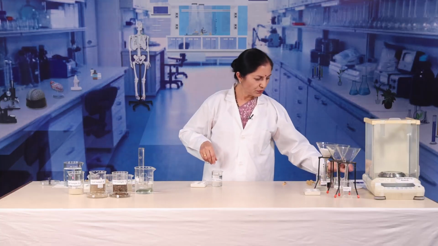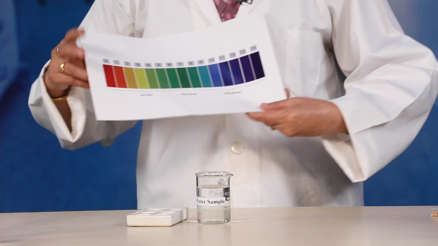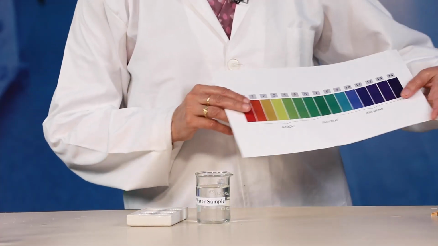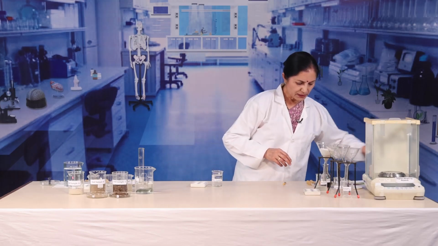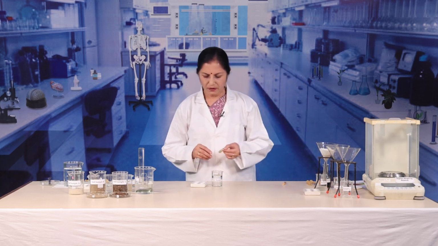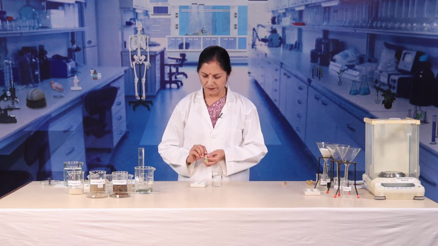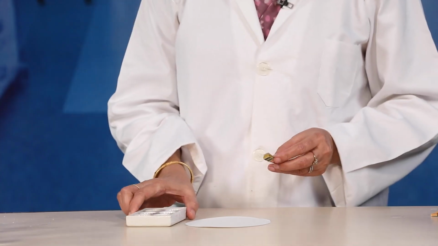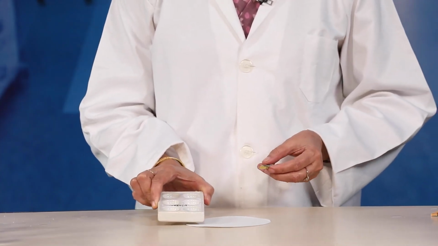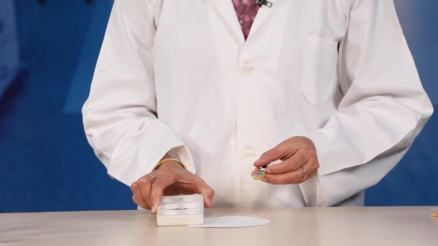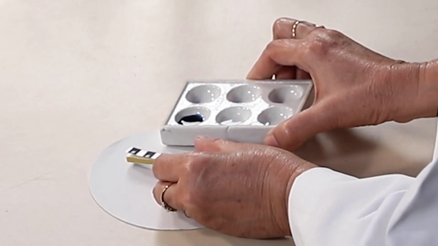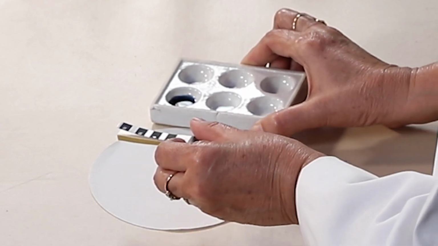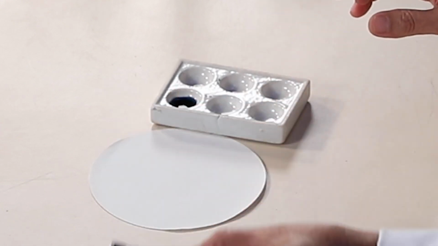And note the pH using the pH chart paper or the color indicated on the pH paper strips. We can see that the color which has been developed in this cavity matches with pH 9. So, this water sample is also alkaline.